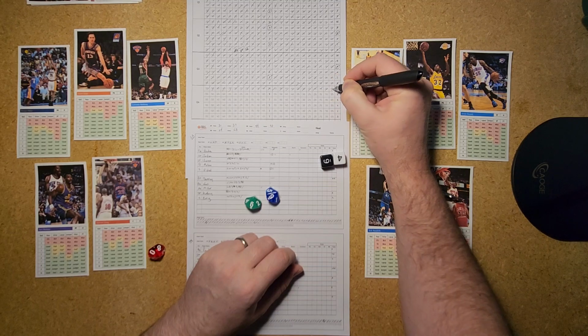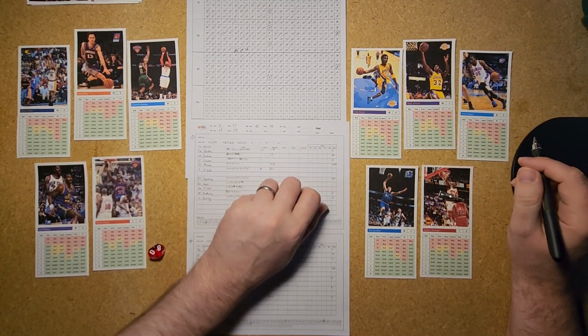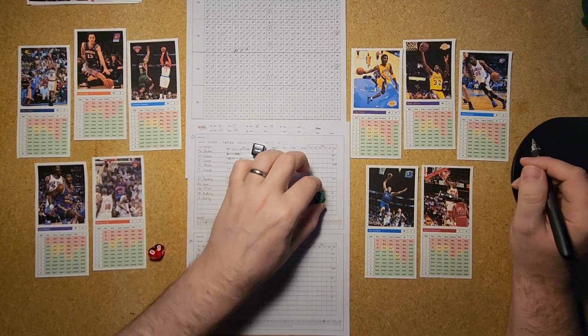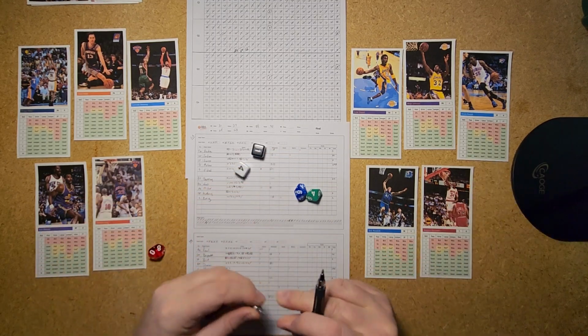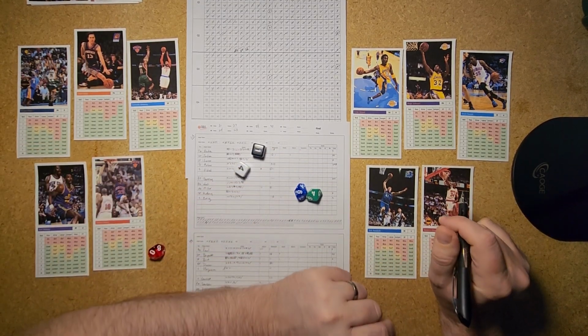And that takes 3 ticks off. 10:05 left in the game. 1 point lead for the home team. It's going to be Reggie Miller bringing the ball up the floor.